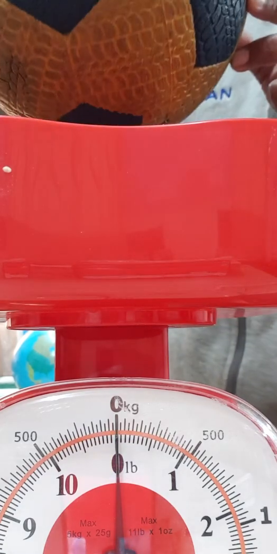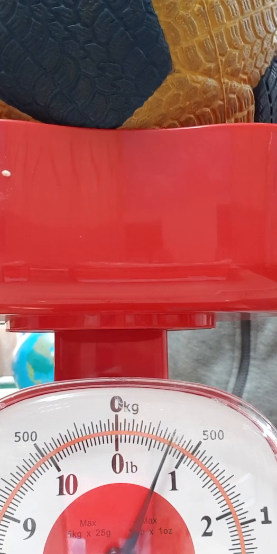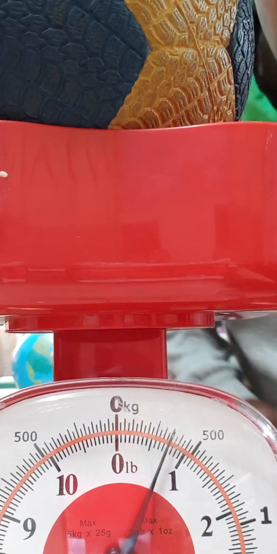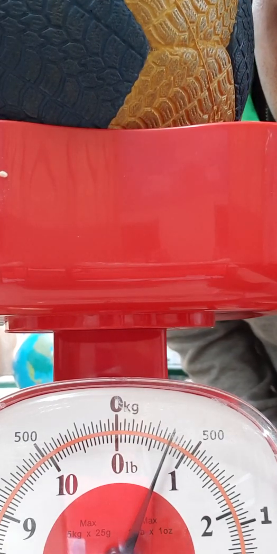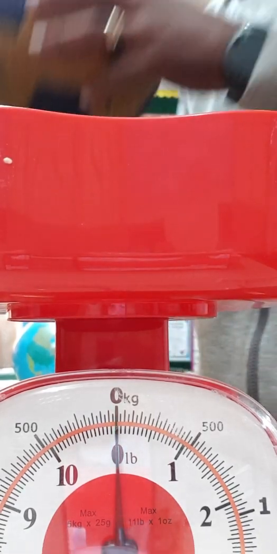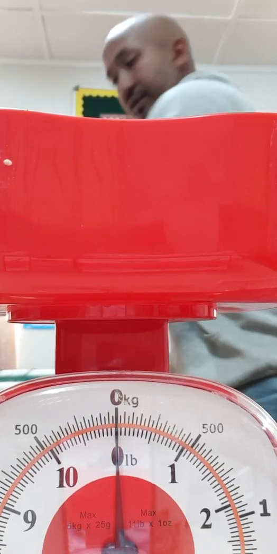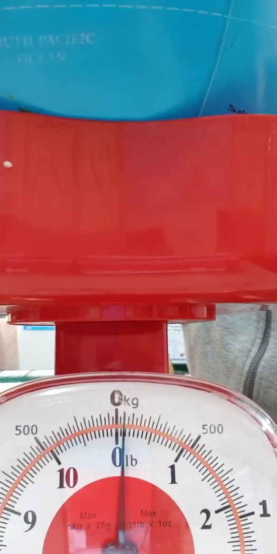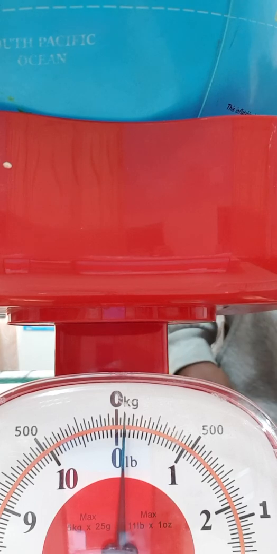Soccer ball. It's 4, 8, 12, 16, 20, 24, 280 grams for the soccer ball. And our globe, 40 grams. Okay, so it's very, very light.